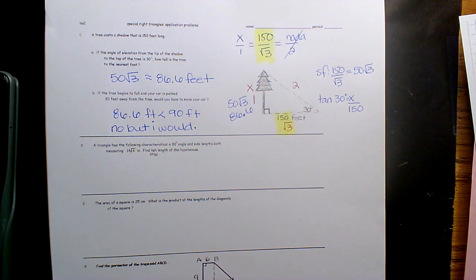For those of you that are freshmen, next year taking the PSAT, these are good word problems. If you're a junior, you want to take the PSAT and then the National Merit Scholarship Qualifying Test.